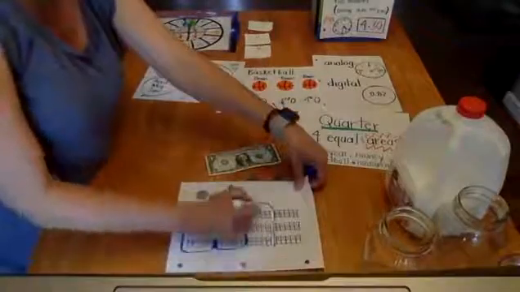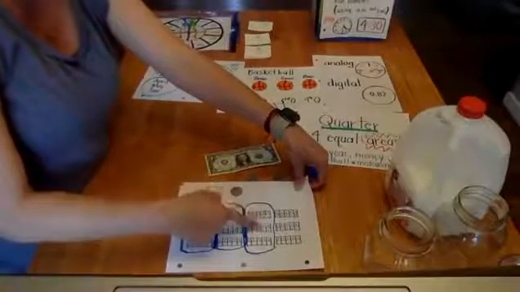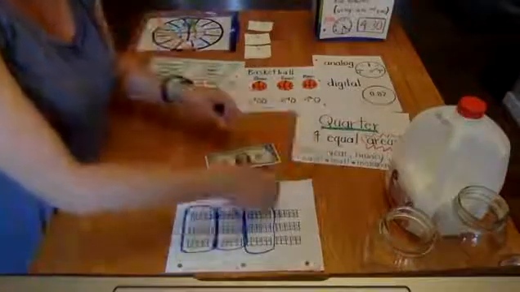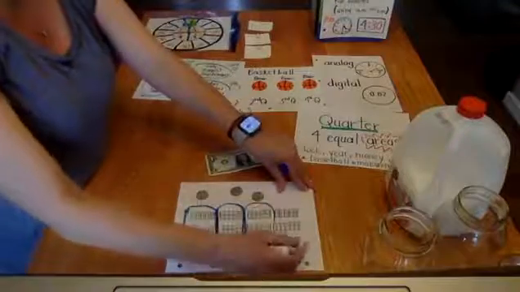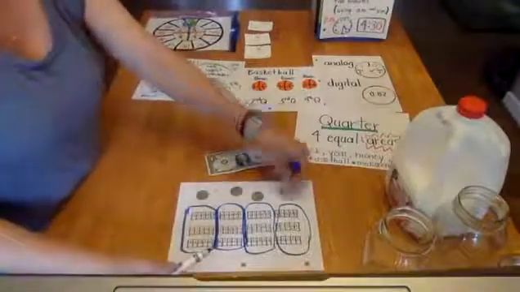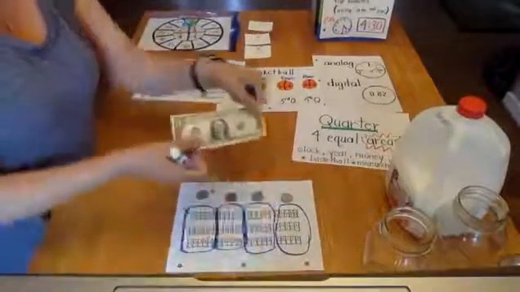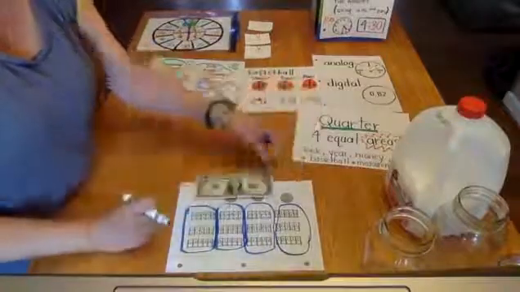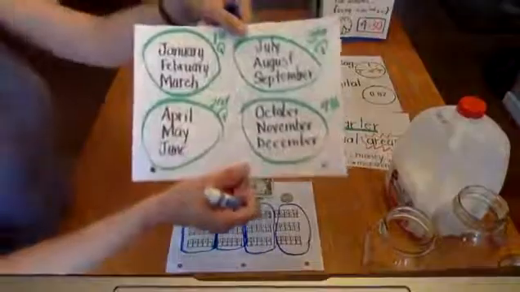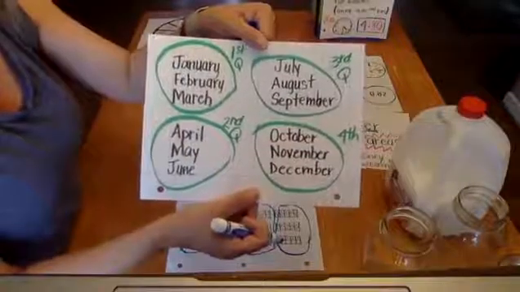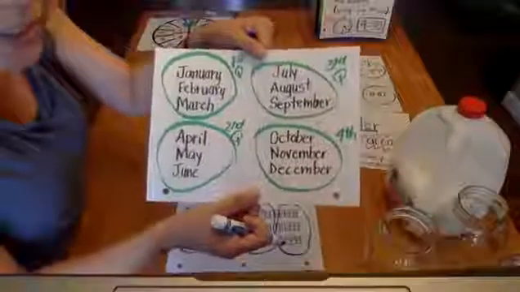Here we have 10, 25, 10, 20, 25. That's 3 quarters. And here we have 10, 20, and 5. So that's 4 quarters. And 4 quarters make up 1 whole dollar, just like 4 quarters of months make up 1 whole year.